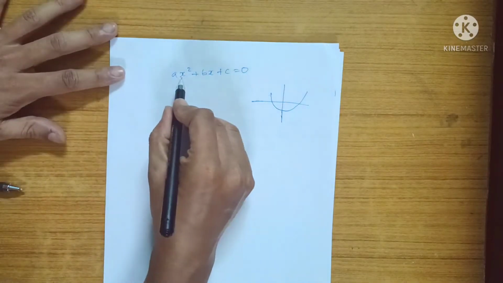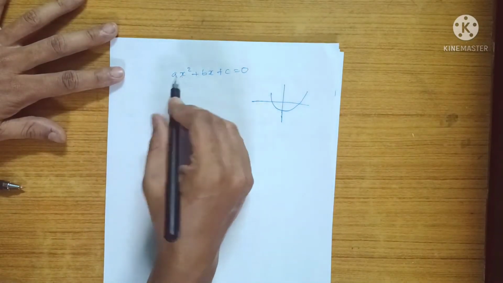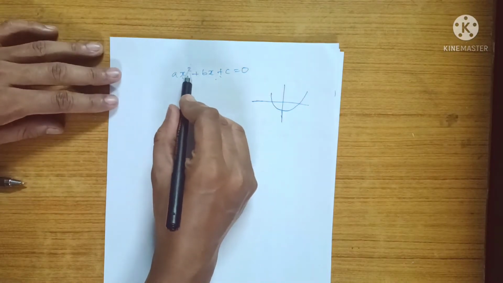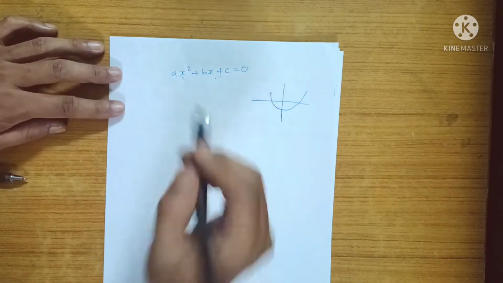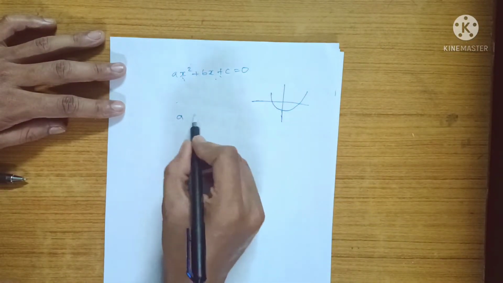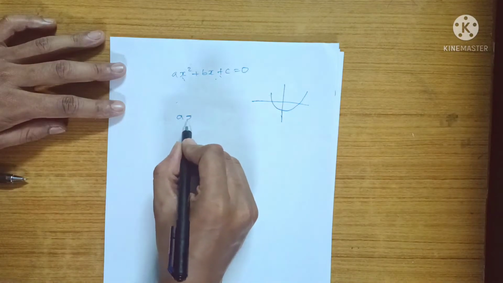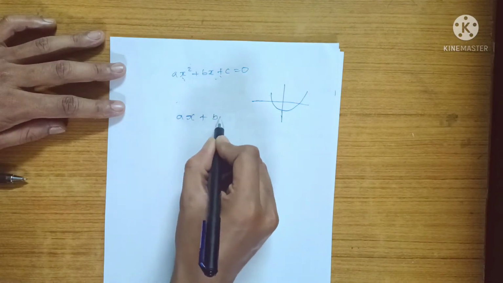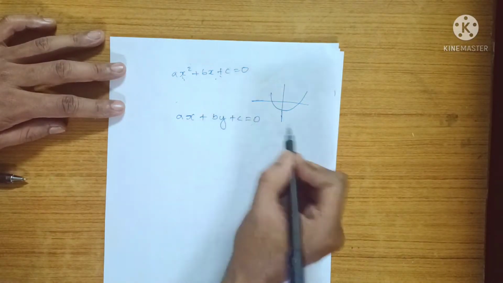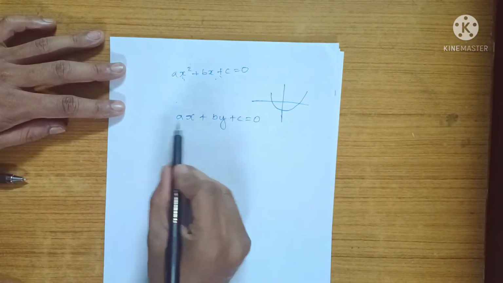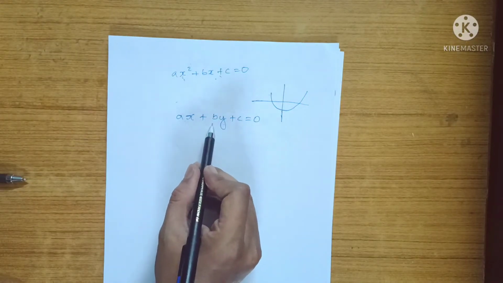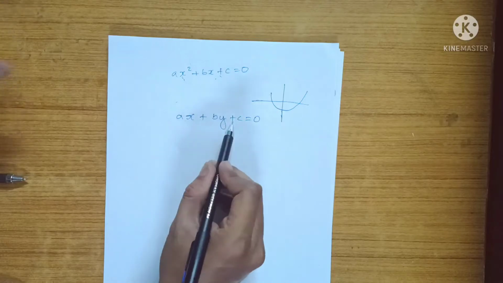Now, this is one variable, which is only x, and it's a quadratic equation because the highest power is square. Now, if I write an equation with two variables, ax plus by plus c equal to 0, suppose, then this is two variables because there's x and there's y, and the highest power is 1 only, right?